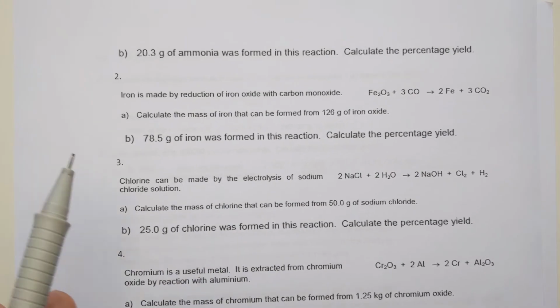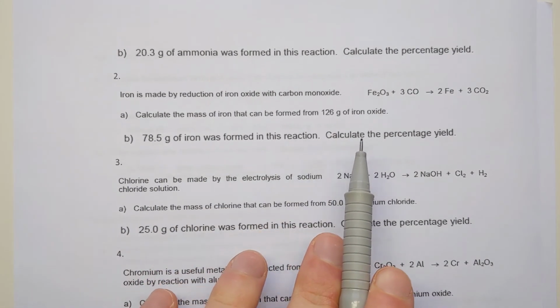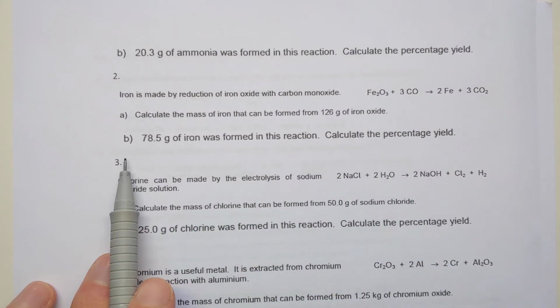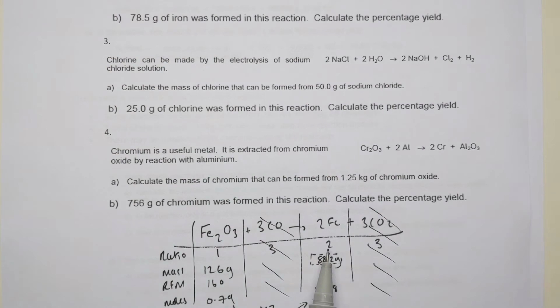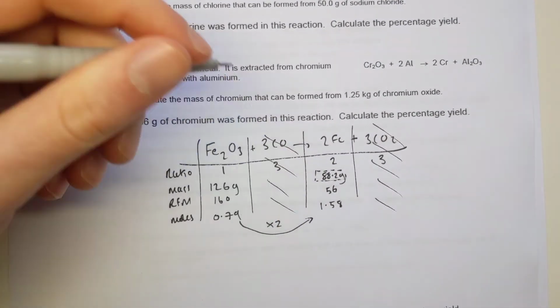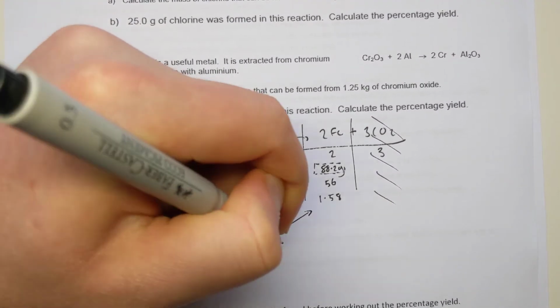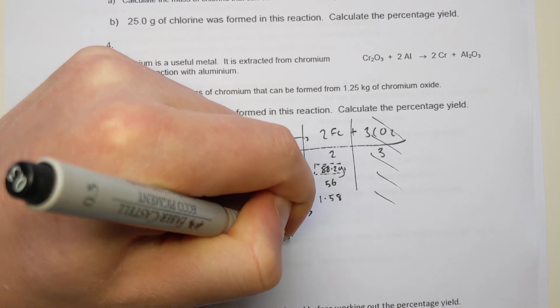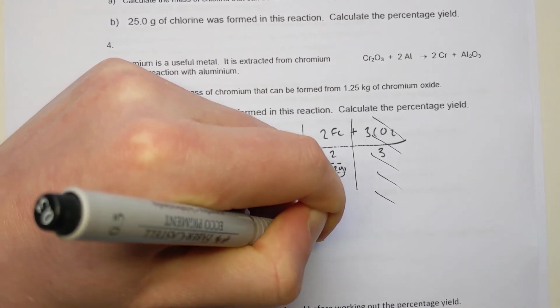Little 2 marker at the end, probably in an exam. It tells me 78.5 grams was formed in the reaction, calculate percentage yield. Again, my wee logical check, that's what I actually got, and it's 78.5, which is less than what I should have got in theory, 88.2, which makes sense to me. So my calculation finished off, percentage yield equals actual yield over theoretical yield times by 100.